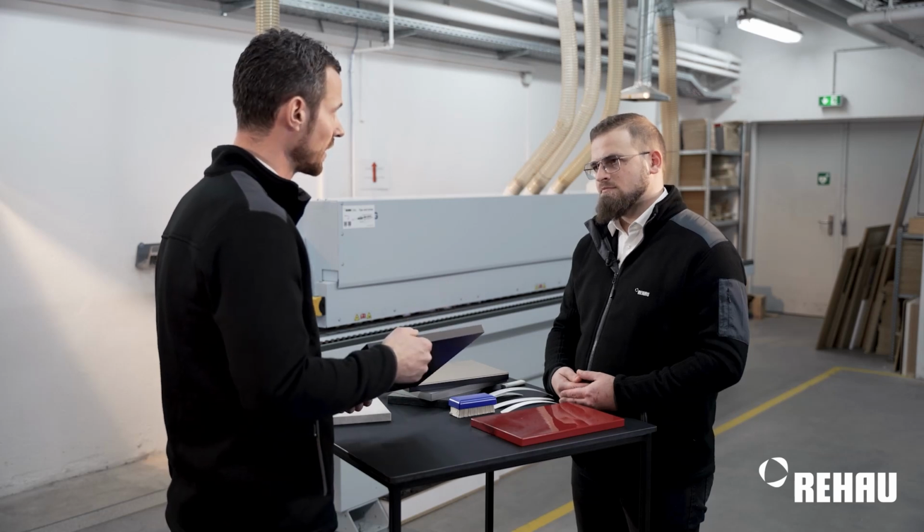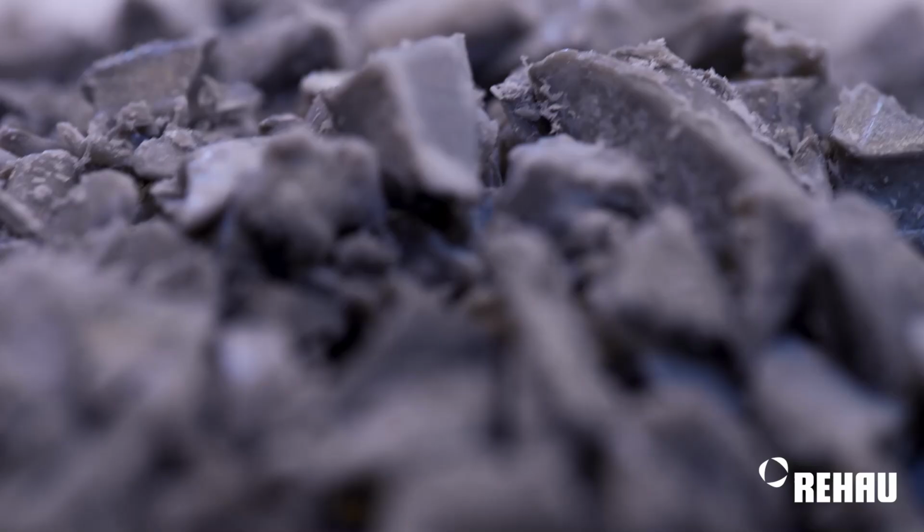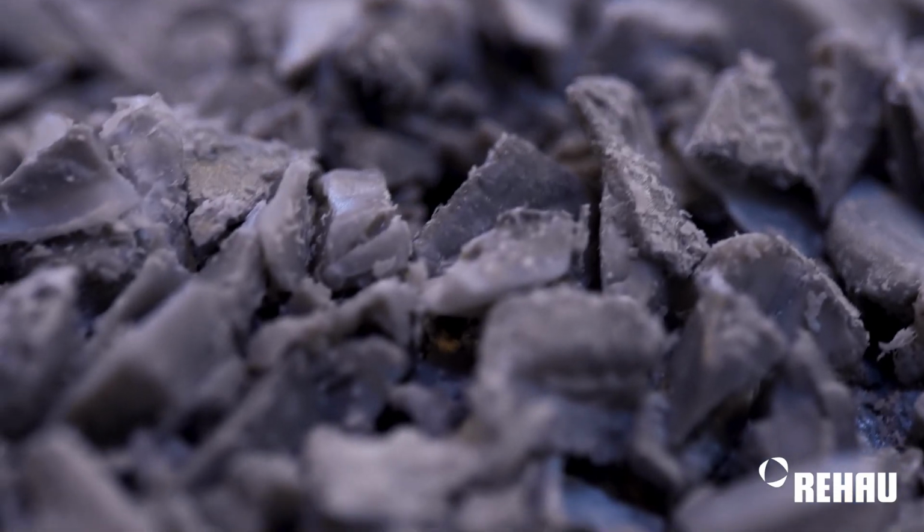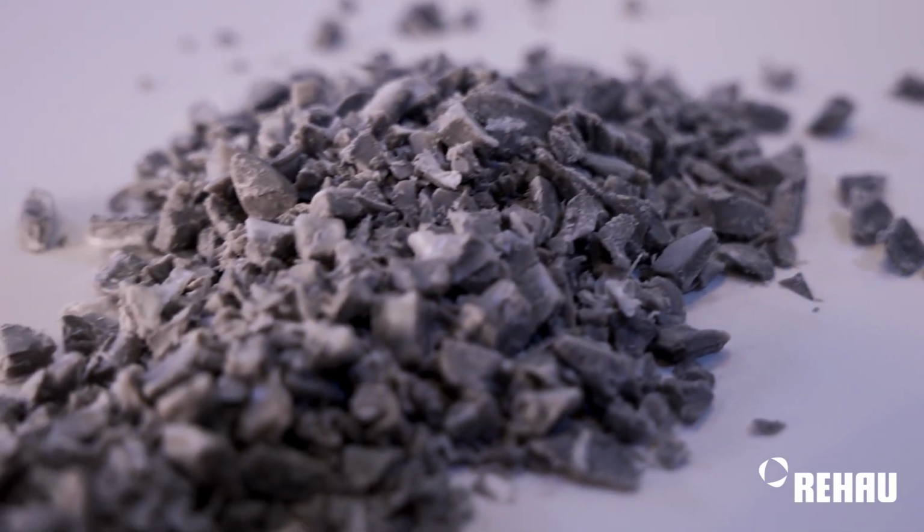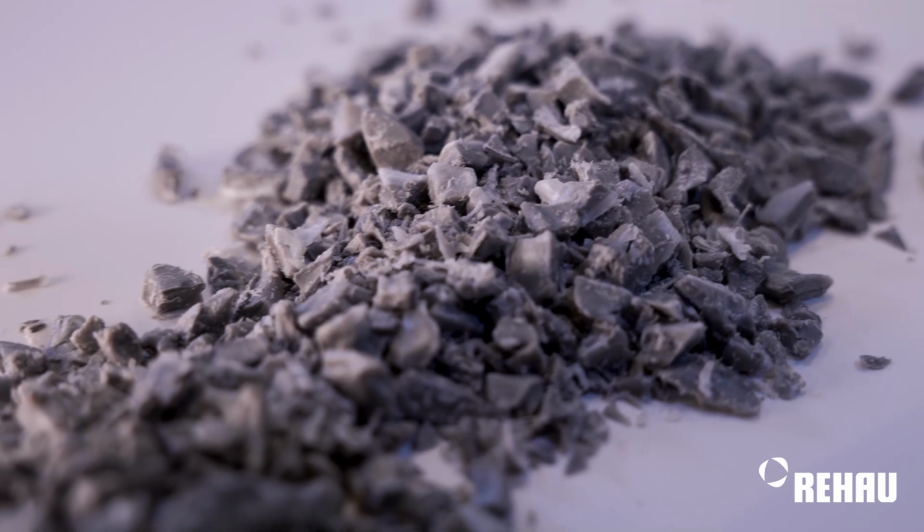An important point when it comes to polypropylene is perhaps also the topic of sustainability and environmental considerations. Polypropylene is a very sustainable raw material that can be easily recycled and reused. So, if a customer has that requirement, they're welcome to reach out to us. We have plenty more information on that.